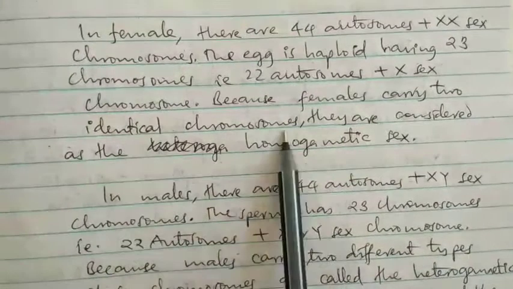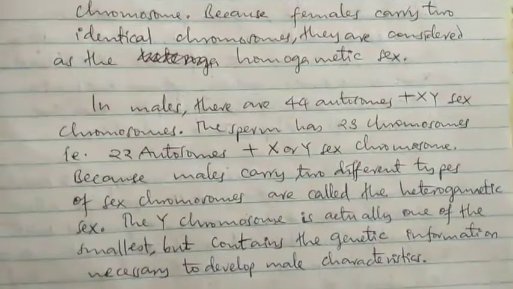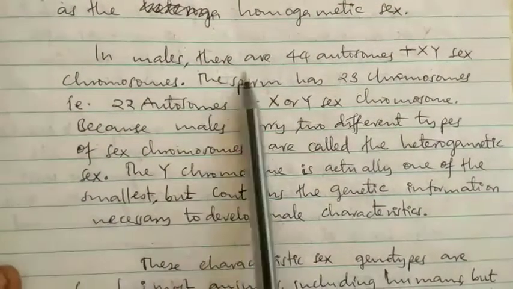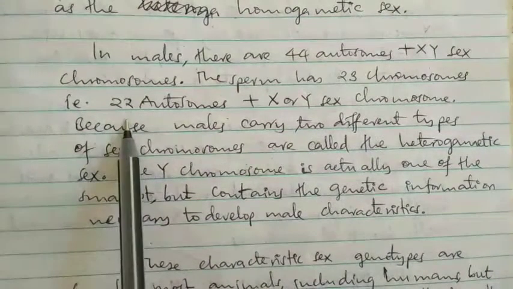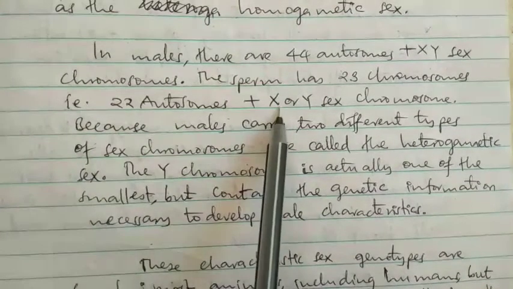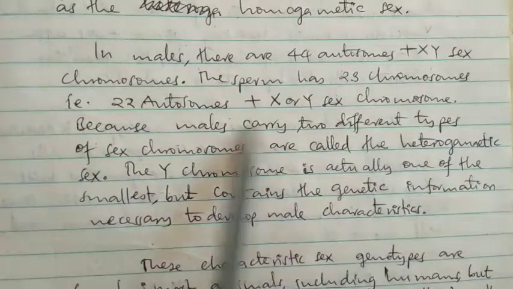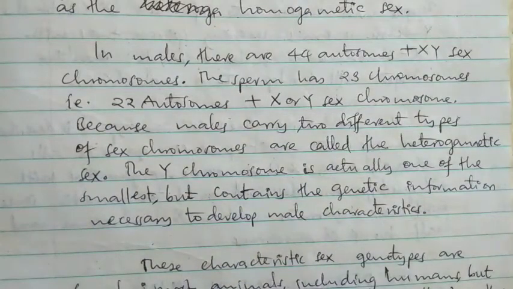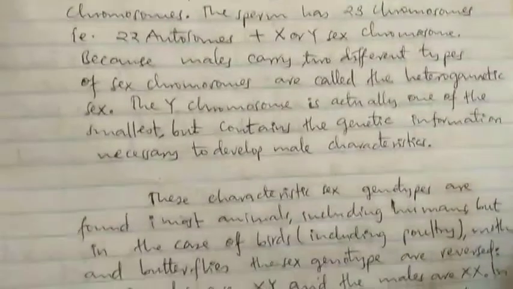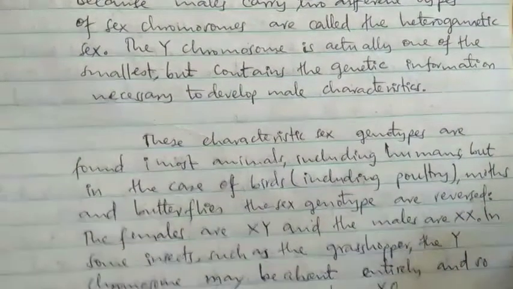Because female carry 2 identical chromosomes, they are considered as homogametic sex. In males, there are 44 autosomes plus XY sex chromosomes. The sperm has 23 chromosomes, ambao ni 22 autosomes plus X or Y sex chromosome. Inaweza kuwa X or Y. Because male carry 2 different types of sex chromosomes, they are called the heterogametic sex. The Y chromosome is actually one of the smallest, but contains the genetic information necessary to develop male characteristics.